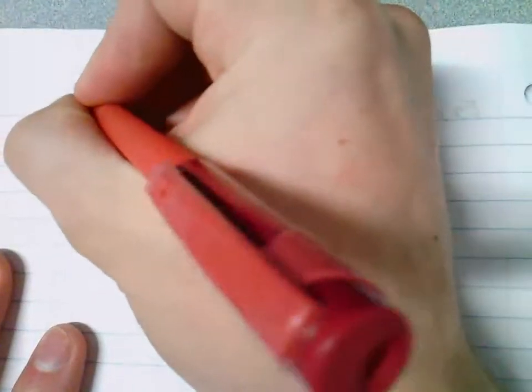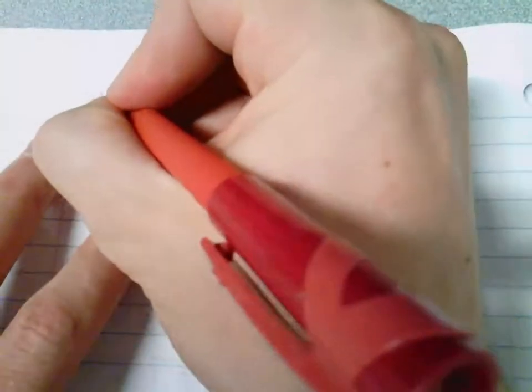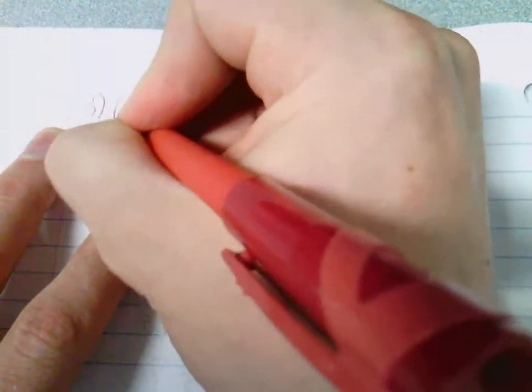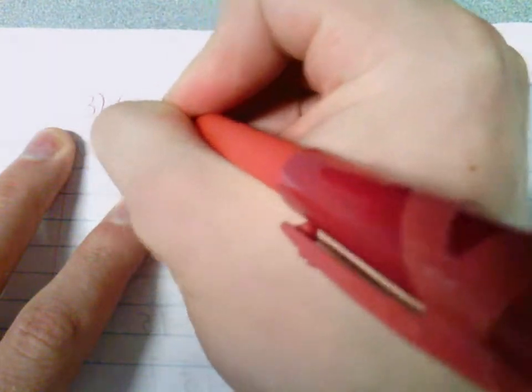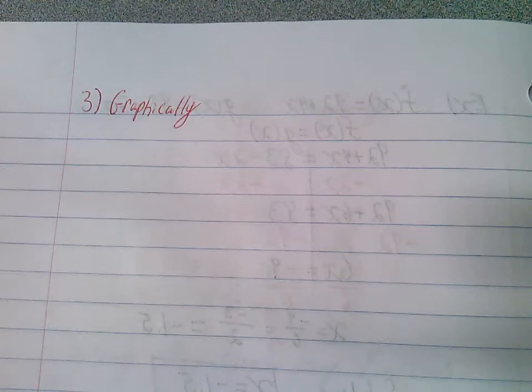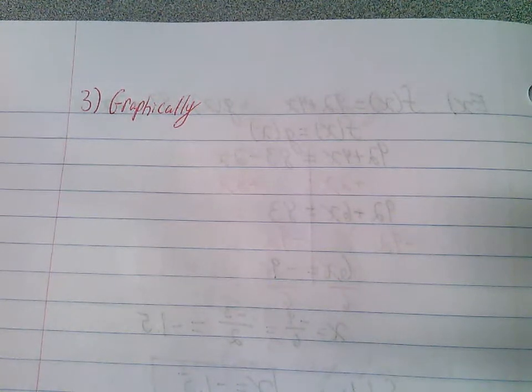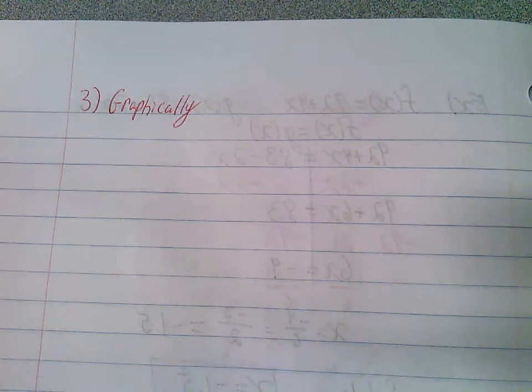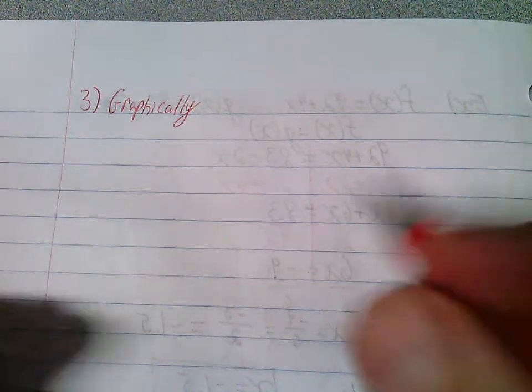And the last way that we can solve these equations using functions, the third way that we're going to talk about, is we can do it graphically. And when we think about the word graphically, we see the word graph. So what we're going to use in this case is a graph. And this is a two-step situation here.